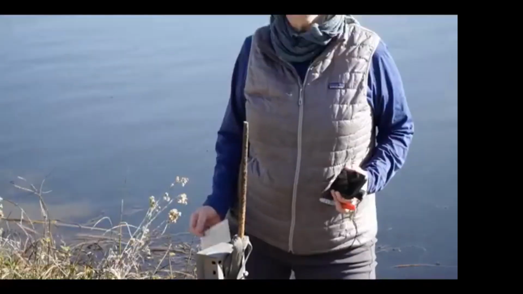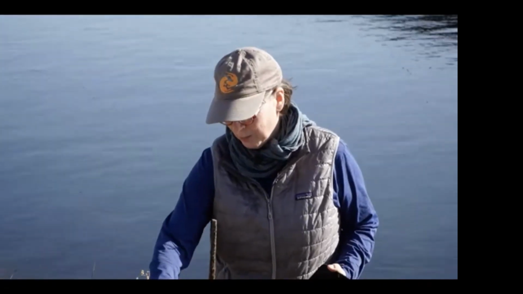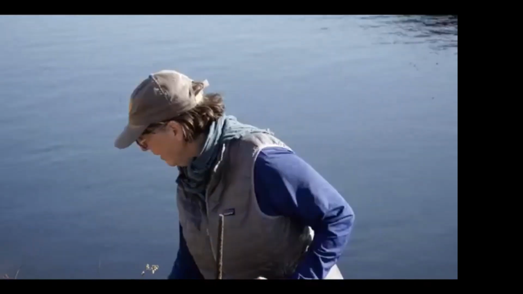One of the things that I always bring with me is a laminated friendly sign telling about what I'm doing with this camera, who we are, giving information about our project. I put it on the camera so that if people see it, they'll know what's going on and they won't, hopefully, get upset or worried about it. So there's my friendly sign.